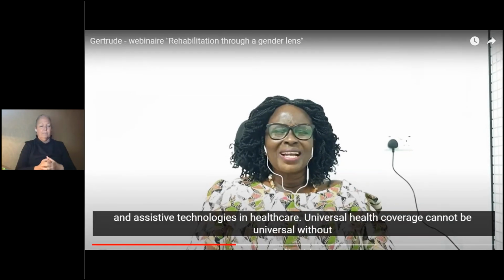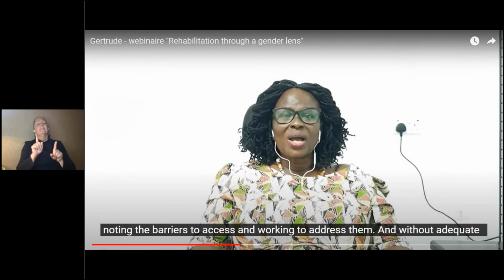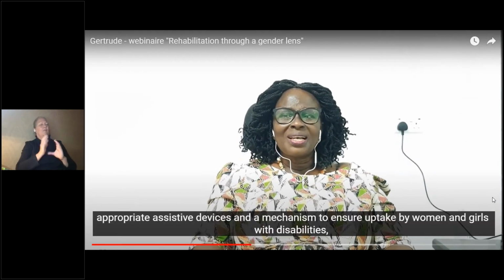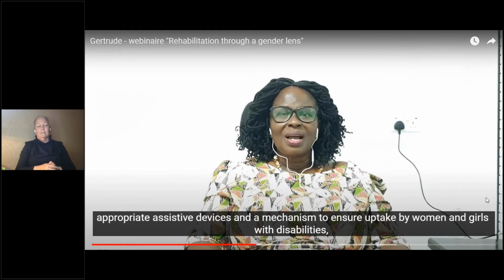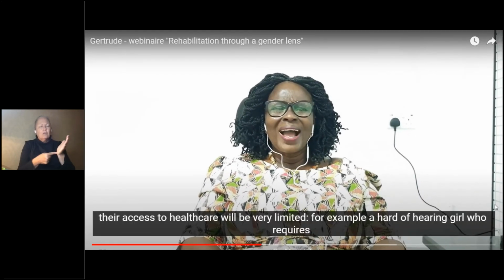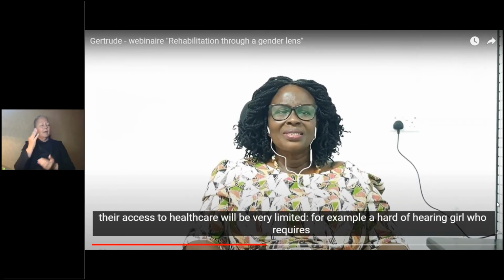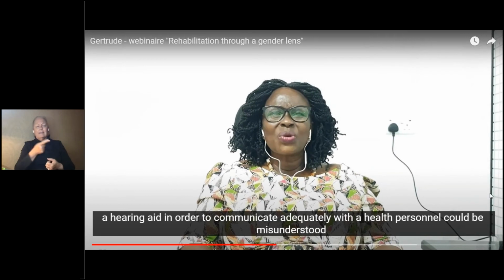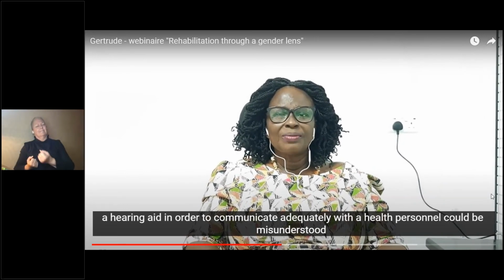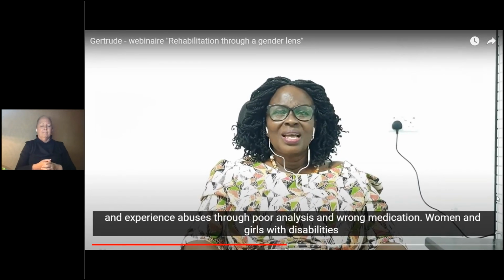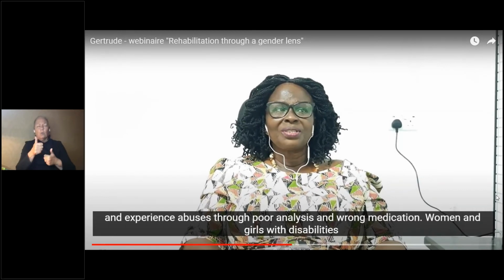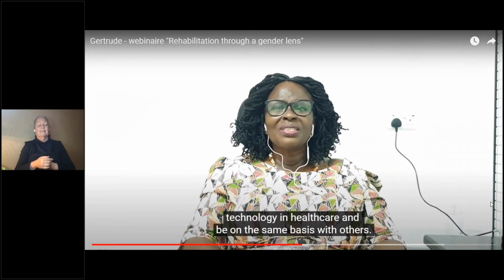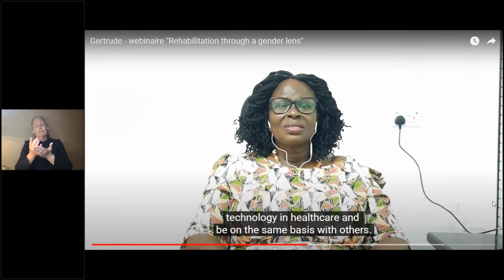Universal health coverage cannot be universal without noting the barriers to access and working to address them. Without appropriate assistive devices and the mechanism to ensure uptake by women and girls with disabilities, their access to healthcare will be very limited. For example, a hard of hearing girl who requires a hearing aid in order to communicate adequately with the health personnel could be misunderstood and experience abuse through poor analysis and wrong medication. Women and girls with disabilities are empowered when they are able to access rehabilitation and assistive technology in healthcare and be on the same basis with others.